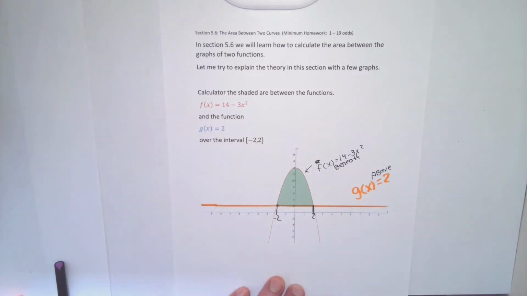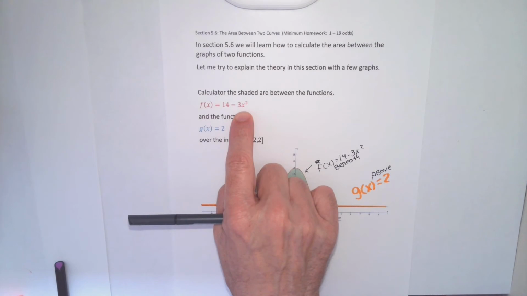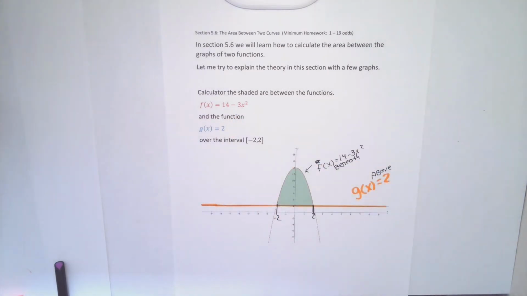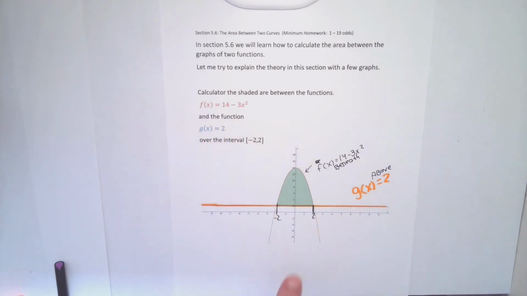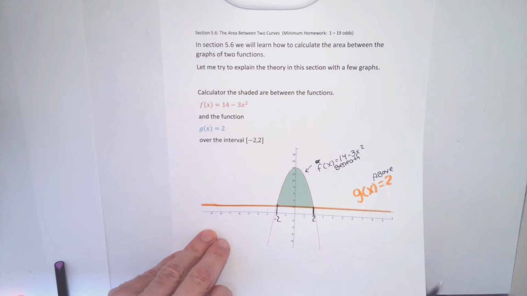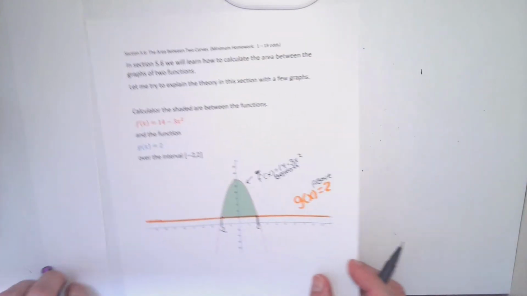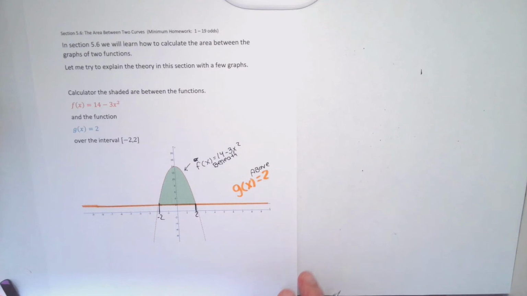If I integrate the function between -2 and 2, it's going to give me the area all the way down to the x-axis. Similarly, if I integrate this function, it's going to give me the area all down to the x-axis. Integration doesn't give me areas between curves. It gives me area down to the x-axis. That's not such a bad thing because we can work with that. Let me show you graphically what we're going to try to figure out here.